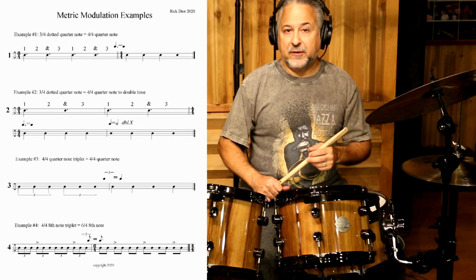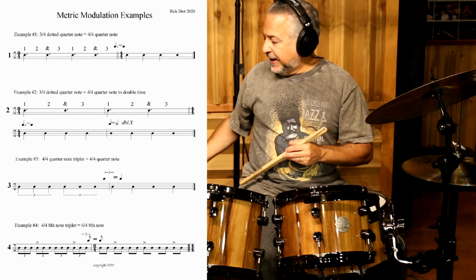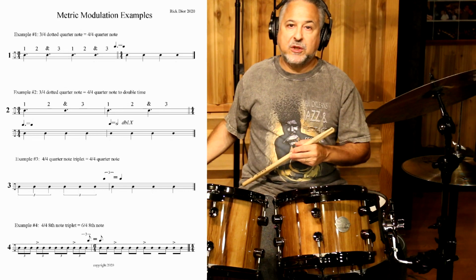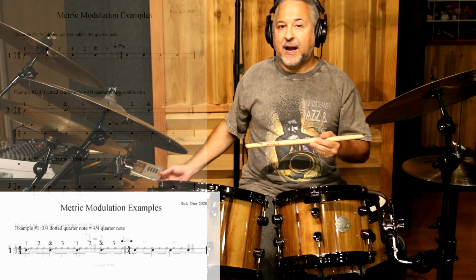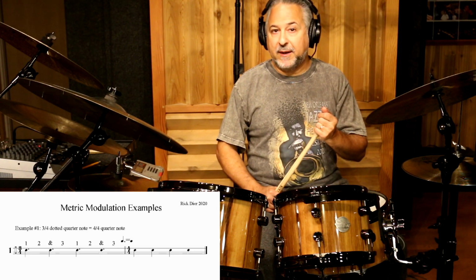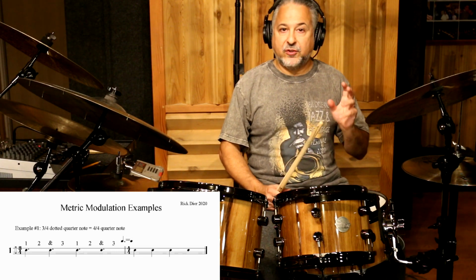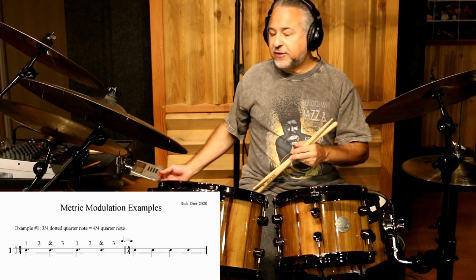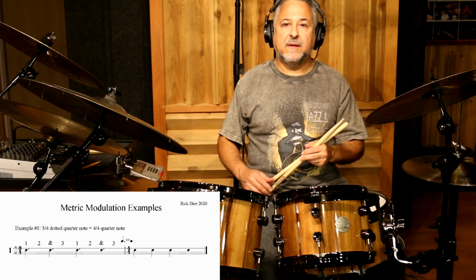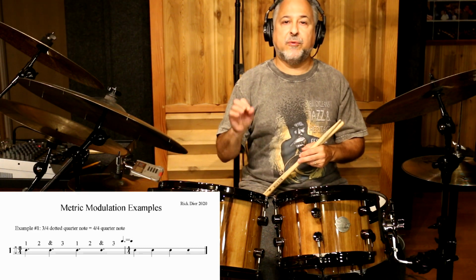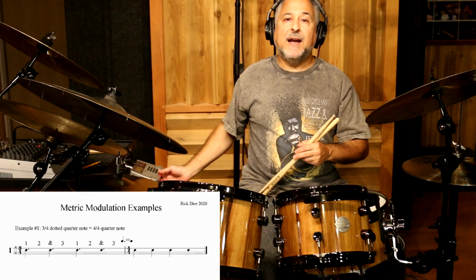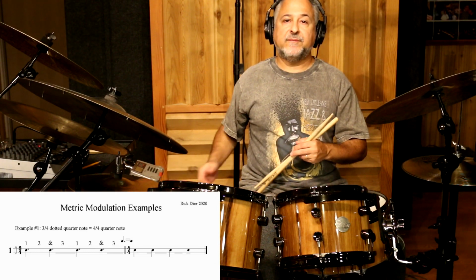But we'll start simple. So if I put my tempo on 200, which would be the quarter note, and I play in 3/4 at the quarter note, what I'm going to do is show you a real basic metric modulation using dotted quarter notes. And I'll put some things on the screen here so you can understand. So here's the tempo. So it's 1, 2, 3, 1, 2, 3, 1, 2, 3, 1, 2, 3. Now the dotted quarter note sounds like this.